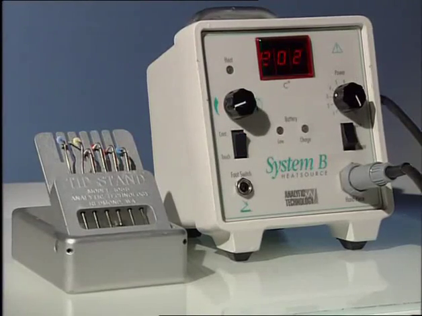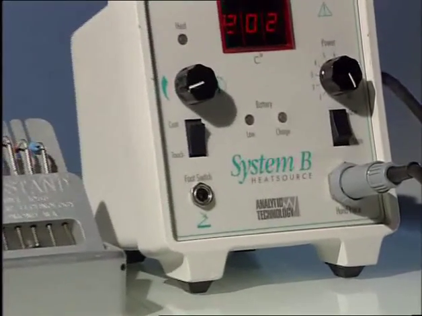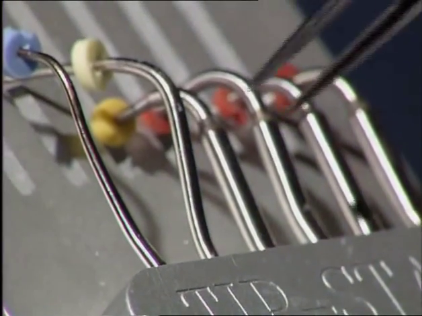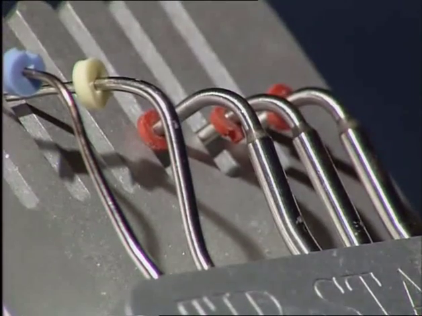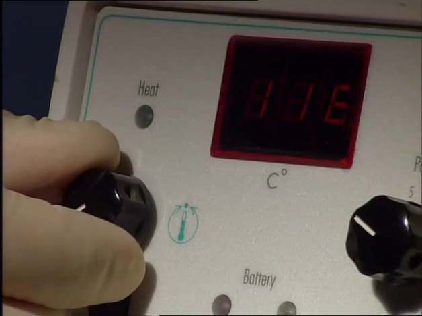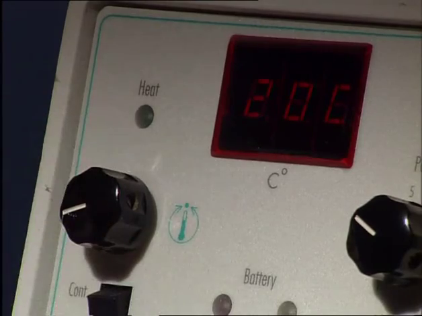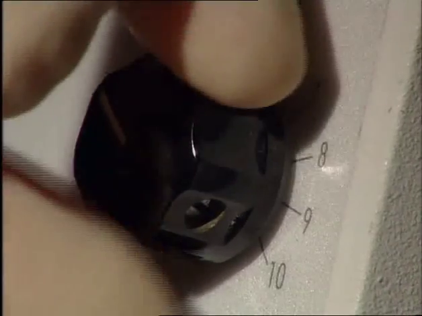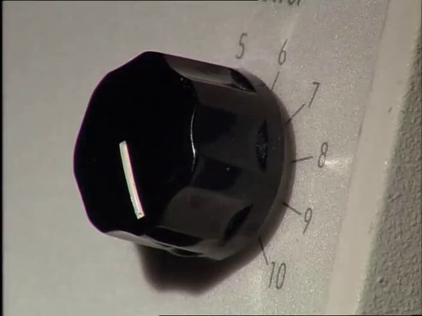An alternative to the downpacking of the classical Schilder technique was the development of the System B. With the help of the so-called Buchanan plugger, the gutta-percha is simultaneously heated and condensed. The largest plugger is selected, which can be fitted to within 5 to 7 millimeters of the canal terminus without binding on unyielding dentinal walls, and the stop is adjusted. The System B heat source is placed in the touch mode and set to 200 degrees Celsius and used at full power on grade 10.